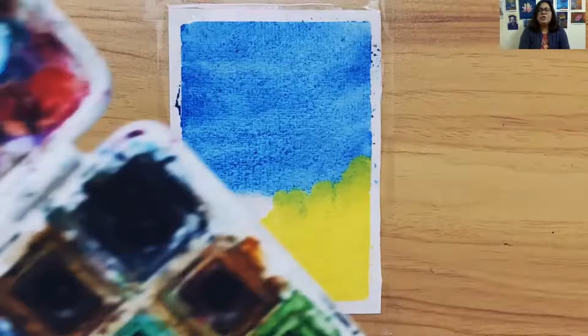Quickly complete. This should not take much time because it's a very small area that you have to paint. One half of the lower half of your paper. Just one side of it we have painted with yellow.